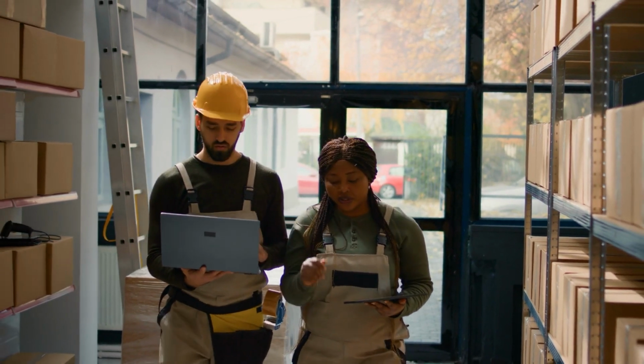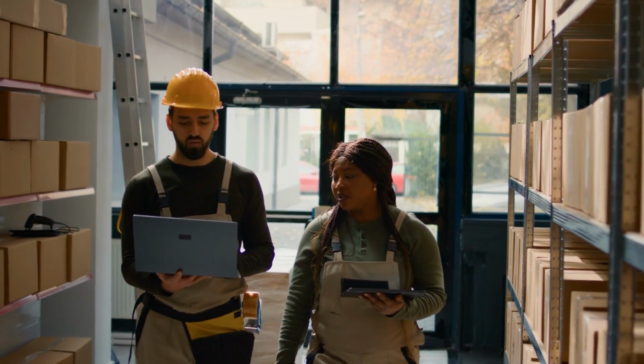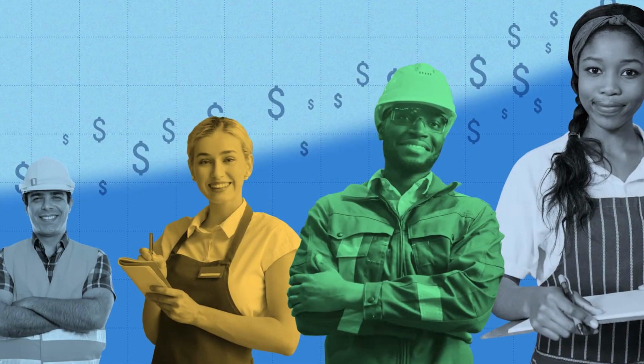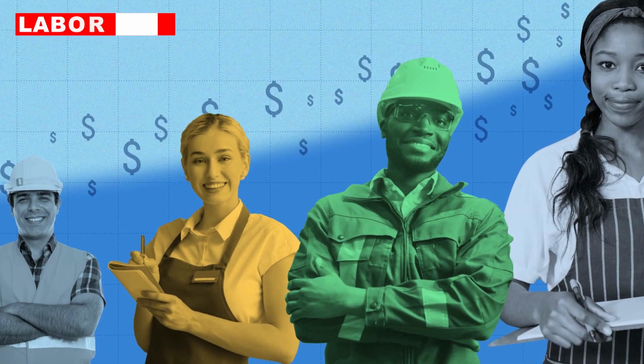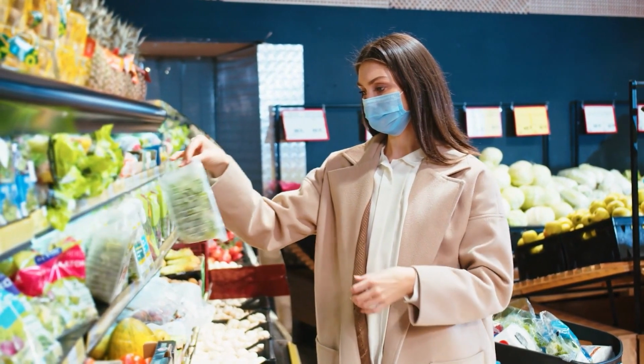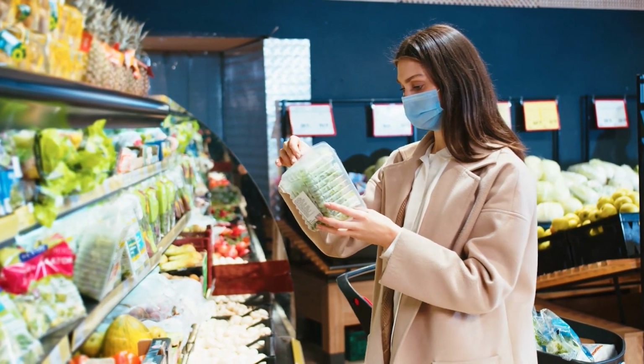Built-in inflation. Also known as wage price inflation, built-in inflation occurs when workers demand higher wages, and businesses then raise prices to cover the increased labor costs. This creates a cycle where higher wages lead to higher prices, and vice versa.